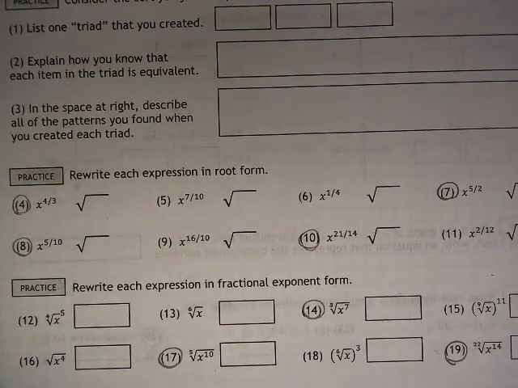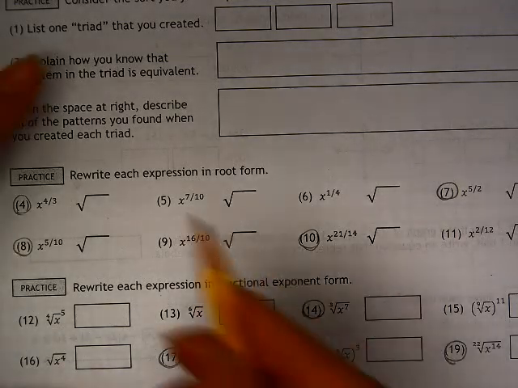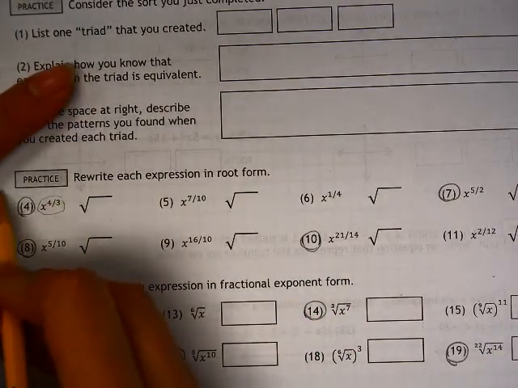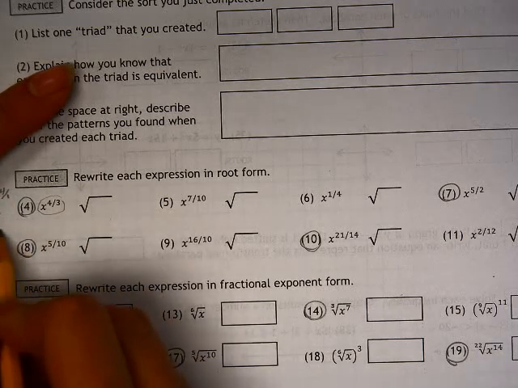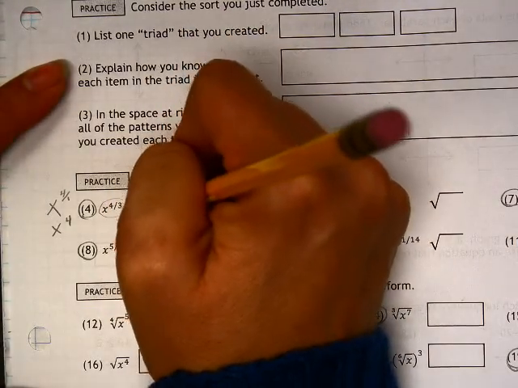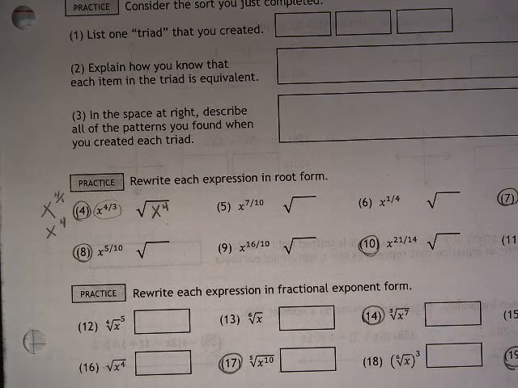All right, we're going to go ahead and check out a few of these. We're going to start off with the fractional exponent form and turn it into the root. So something that I just want you to keep in mind. If this said x to the 4 over 1, that would really mean x to the 4th. So the reality is the normal exponent power is to the 4th.